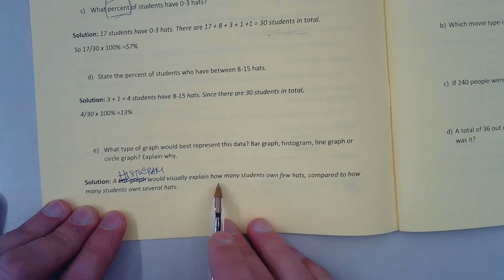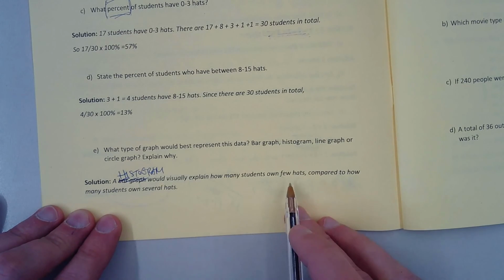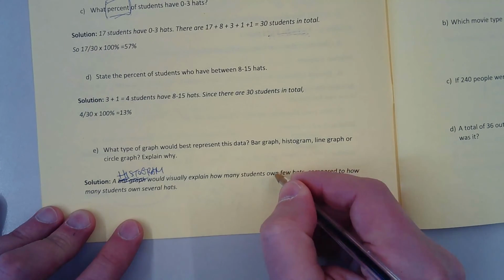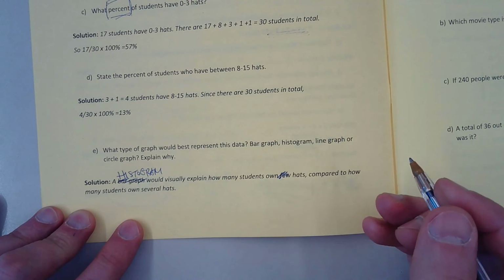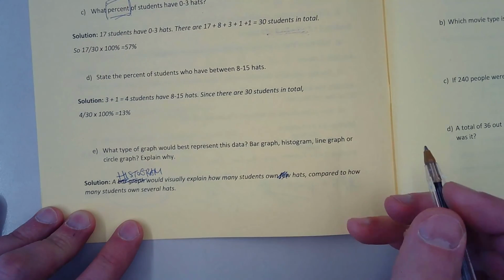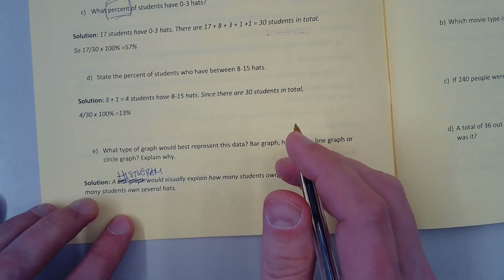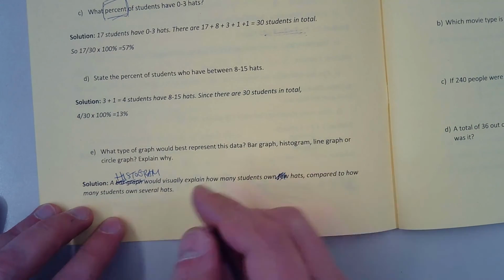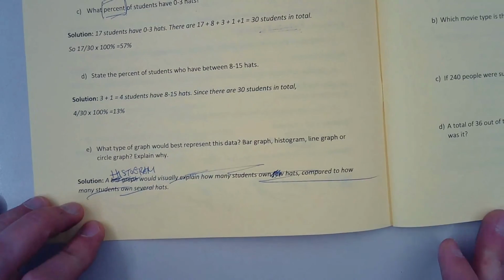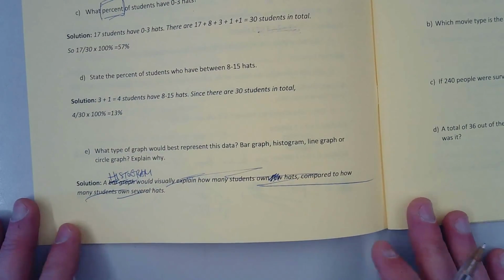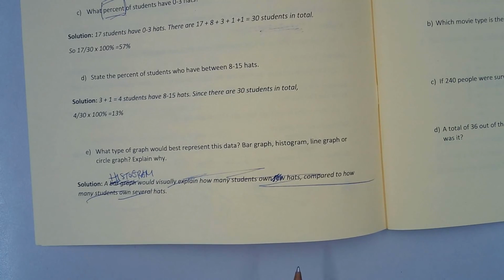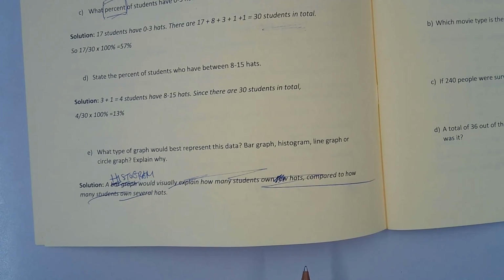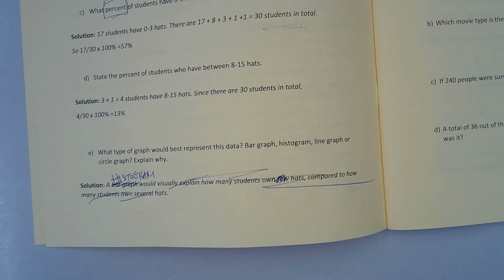A histogram would visually explain how many students own hats. Yeah, I don't even like the way that's worded. Histogram. Ignore the rest. A histogram, because of the continuous categories, that's probably the best one. Okay? You could make other graphs, but that would be the best one.